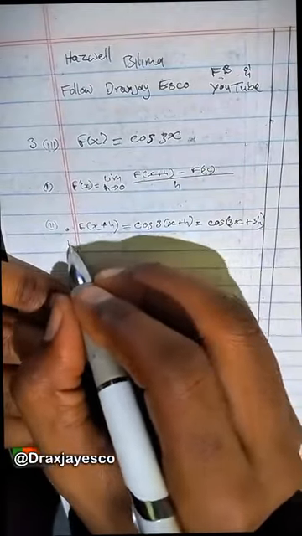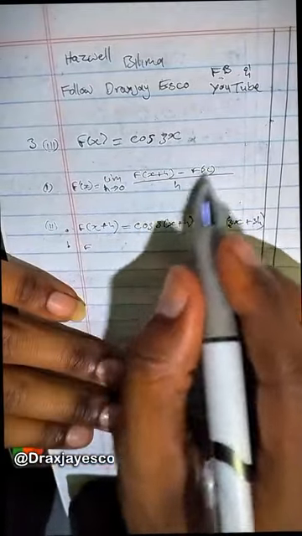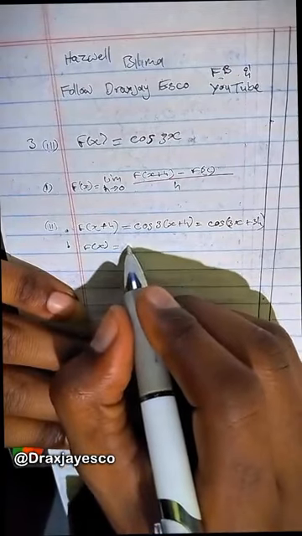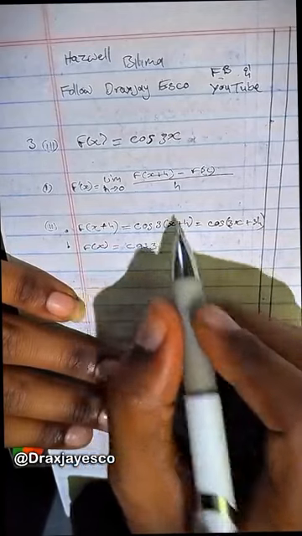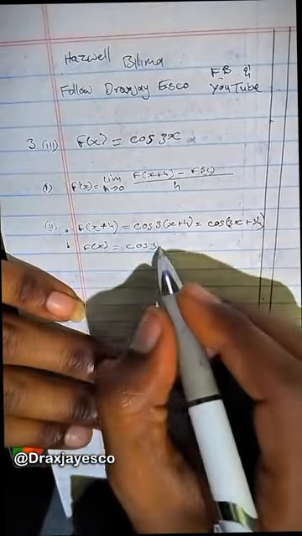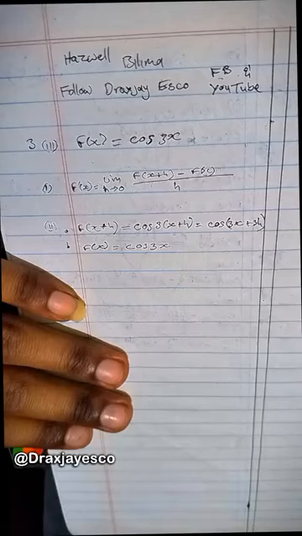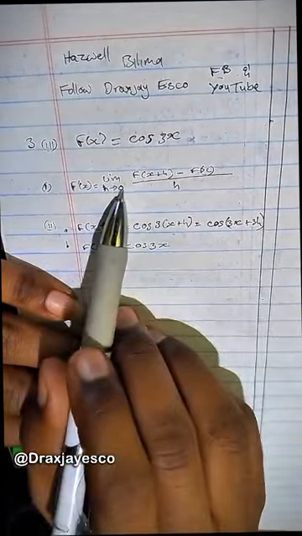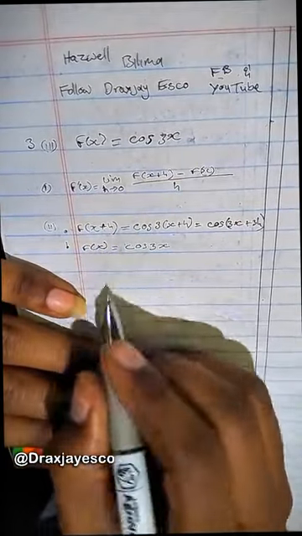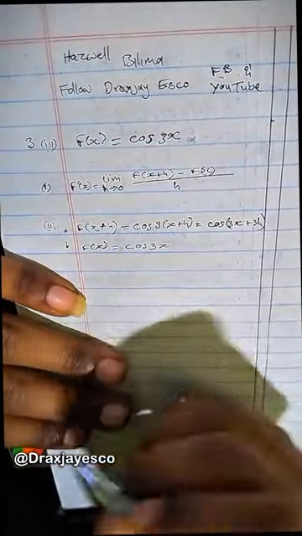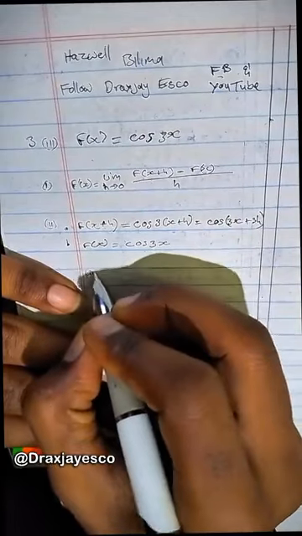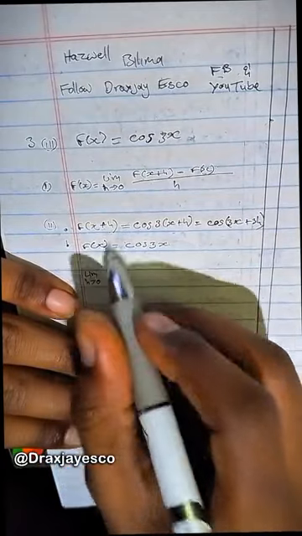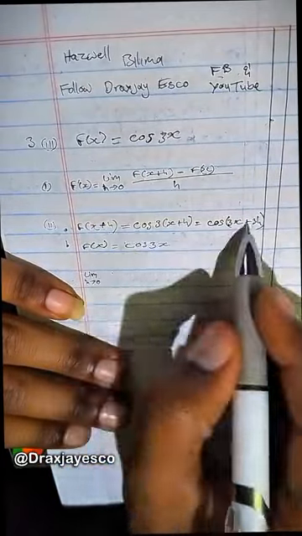Then f(x) is equal to cos 3x. Where there is x, you add an x. Then from here you have this and this. You also have the h, which is 0. So you replace x with 0 because we don't want to have a 0 in the denominator. So we have the limit as h approaches 0 of this.